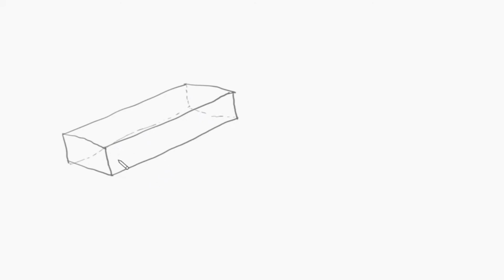Let's say now you have 15 centimeters here. You have 60 centimeters here, and here let's say you had 180 centimeters. Then you are asked to find the volume of this shape. This is a prism actually.